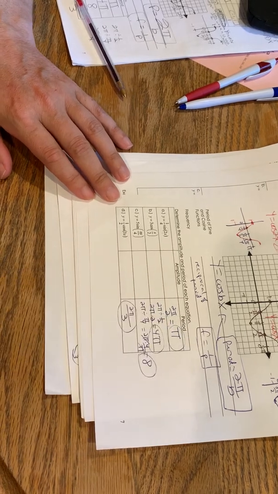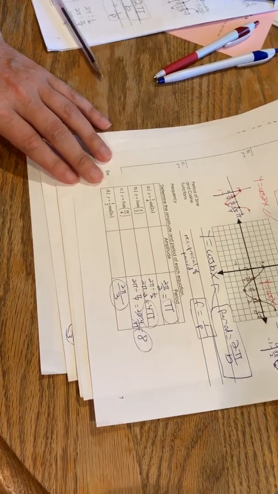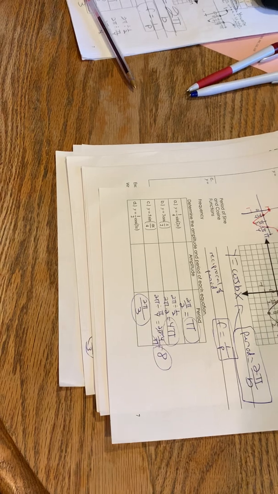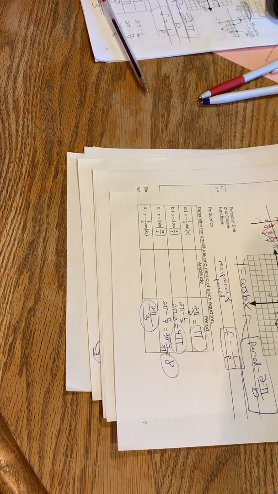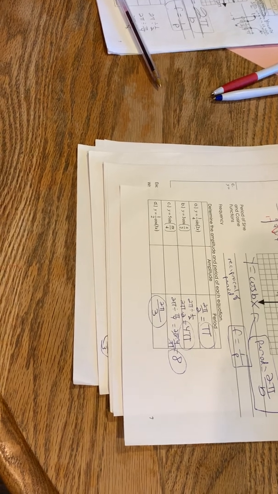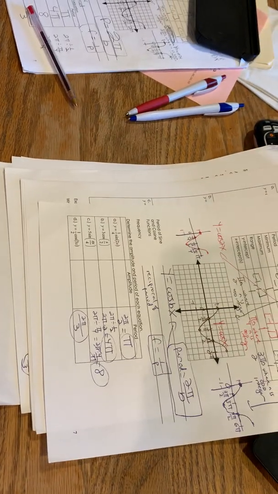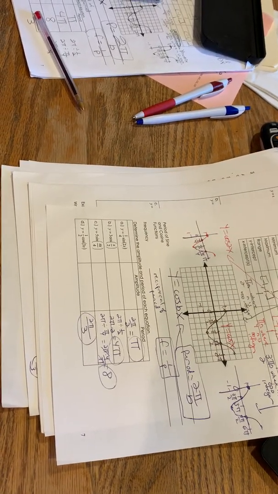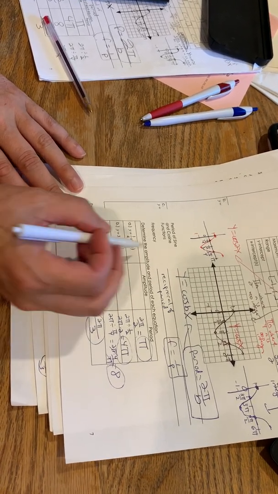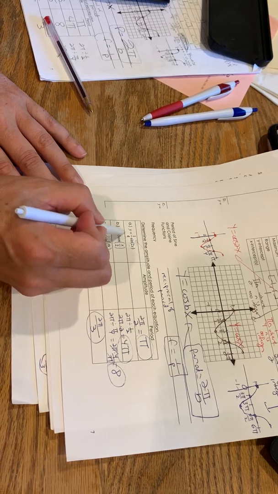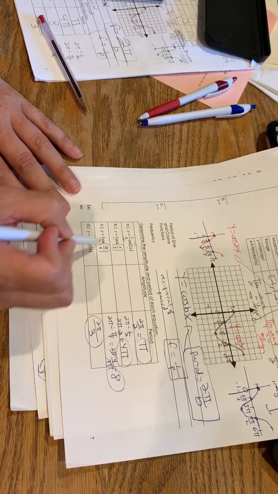Those are the periods. Now, we said amplitude's defined as maximum minus minimum over 2. Unless we have any phase shift or vertical shift, then things might change. But for right now, to find the amplitude, and we could see this if we graph this, you're just going to take the coefficient in front of the trig function.